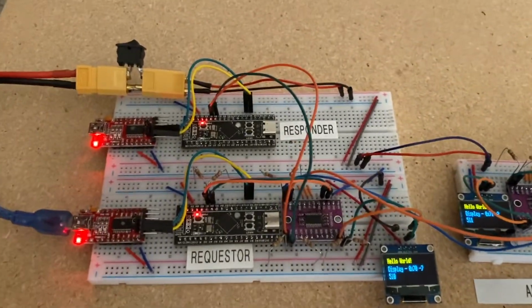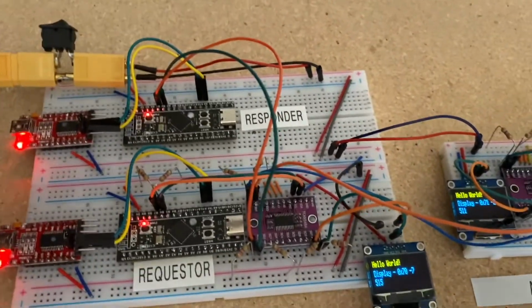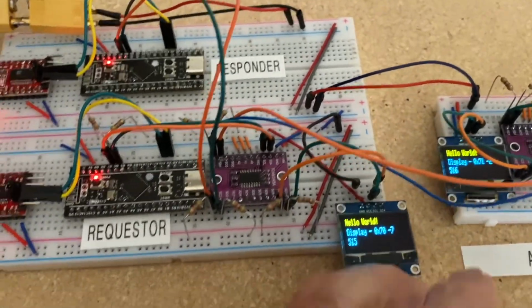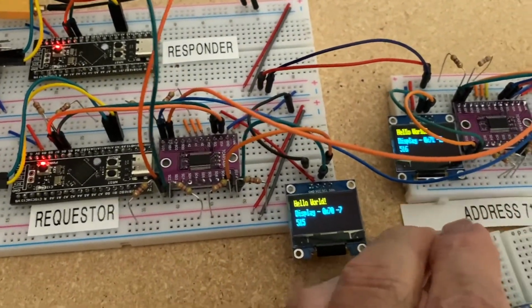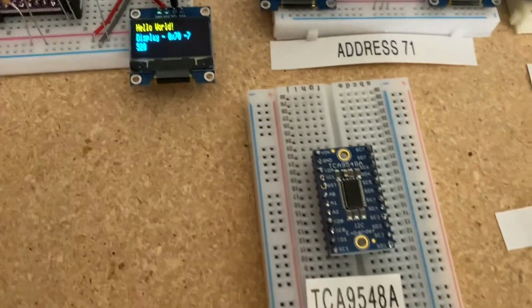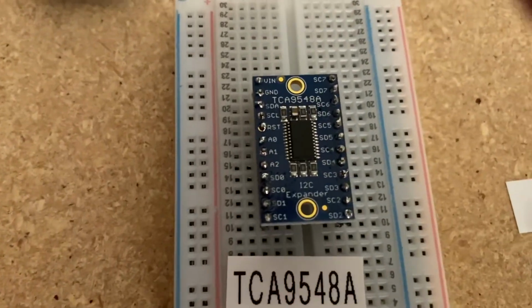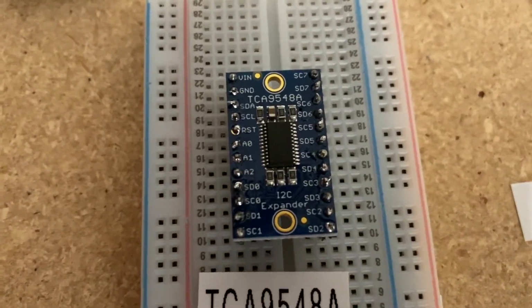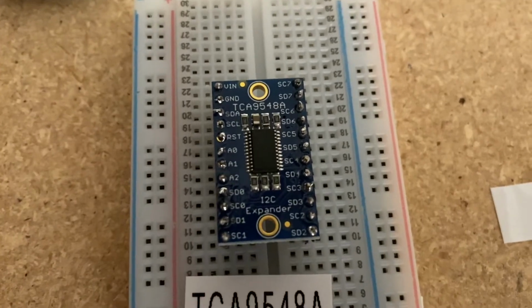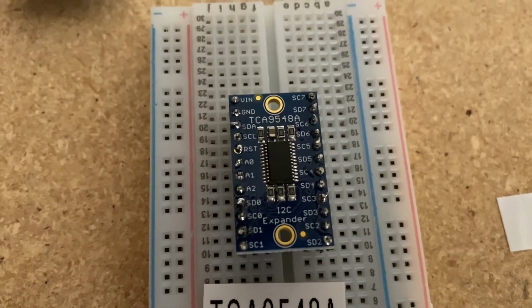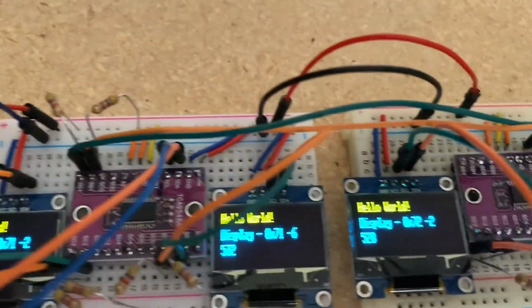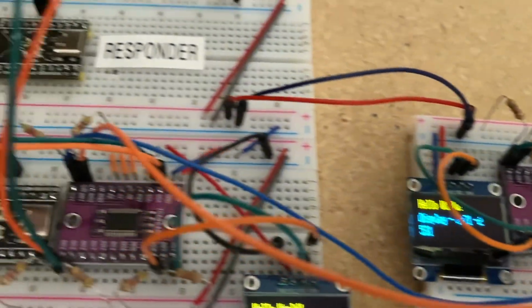One other thing. When I actually use this in the project I'm working on, I'm going to be using this one. This is made by Adafruit. It's a little smaller and will fit on my board a little better. So these are these ones that I'm using here, a little wider.